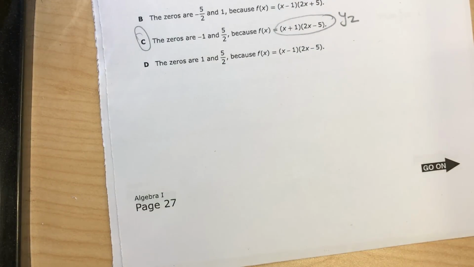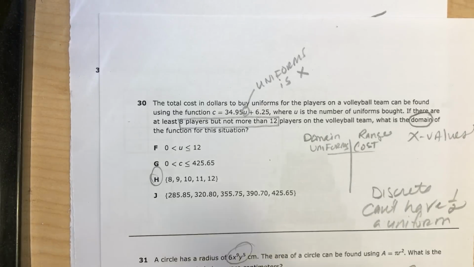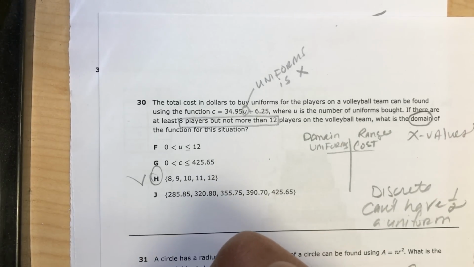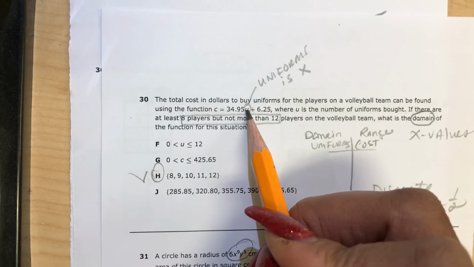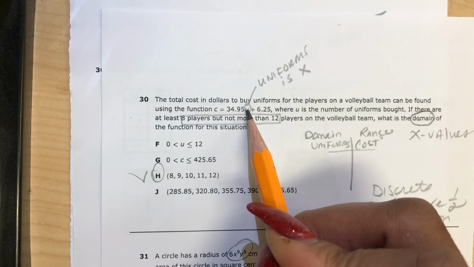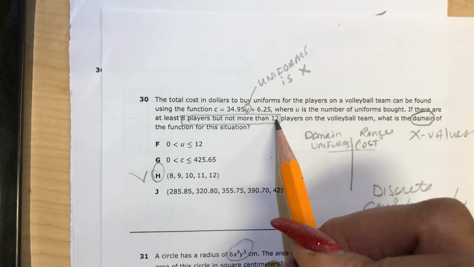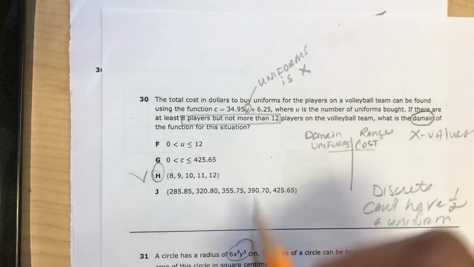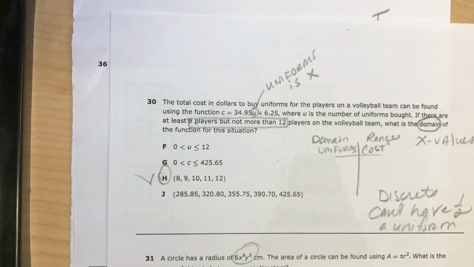Okay, moving on. Number 30. The answer is H, because I want the domain, and the domain represents the independent variable, or what's in the x spot. What's in the x spot is uniforms. Well, the only thing in this problem talking about uniforms is how many players. If you have 8 to 12 players, you need 8 to 12 uniforms. And you can't have half a uniform, so this is discrete. The answer is H.